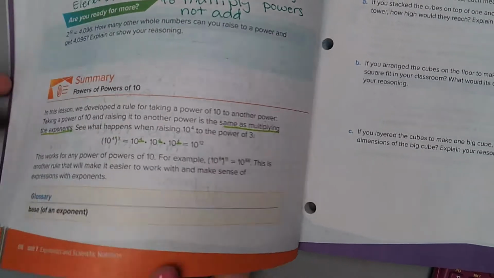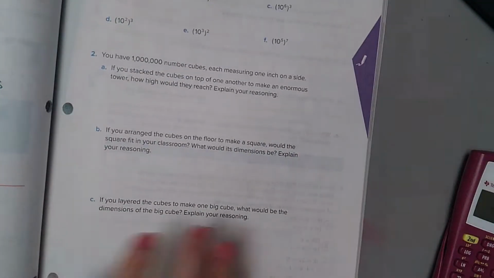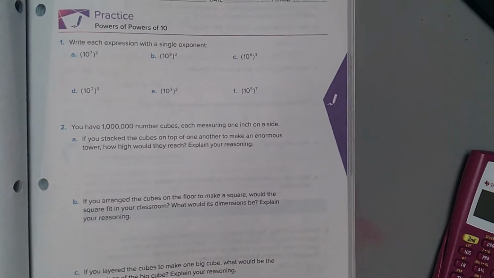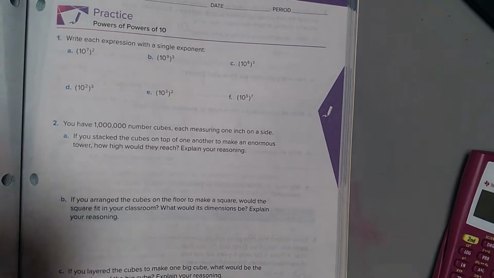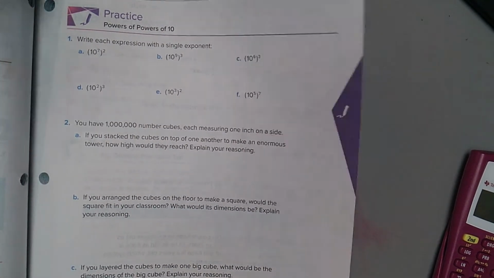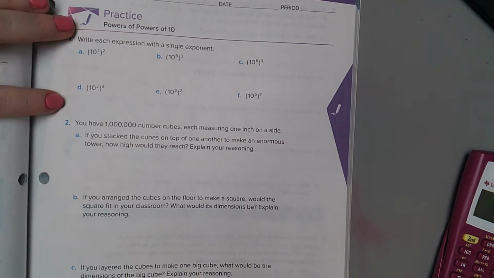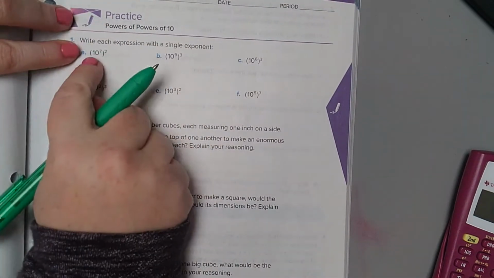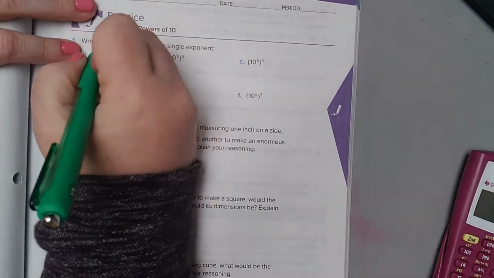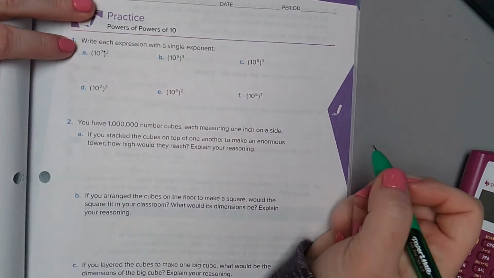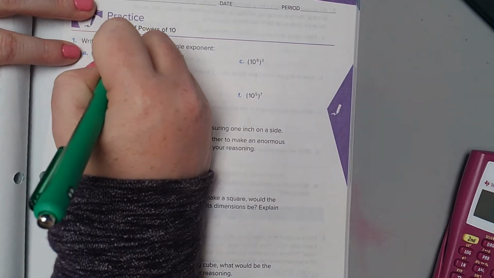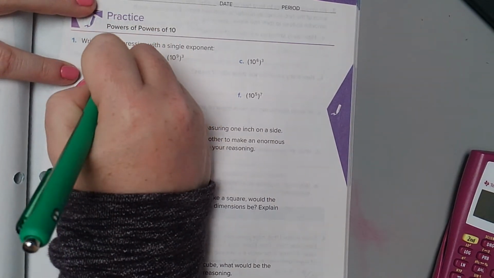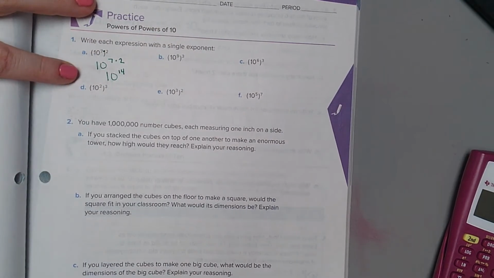Next page, 617, practice problems. Rewrite the expressions as a single exponent. So we have 10 to the power of 7 raised to the power of 2. Well, if we multiply our exponents, we now have 10 to the power of 7 times 2, which gives us 10 to the power of 14.